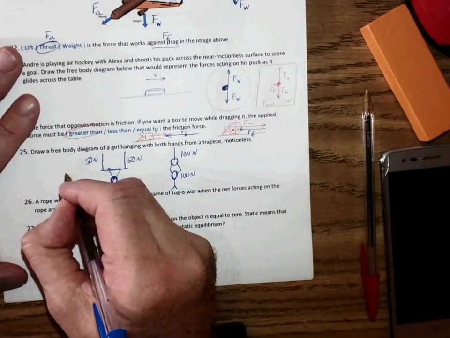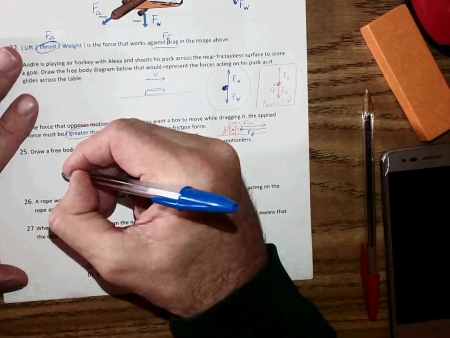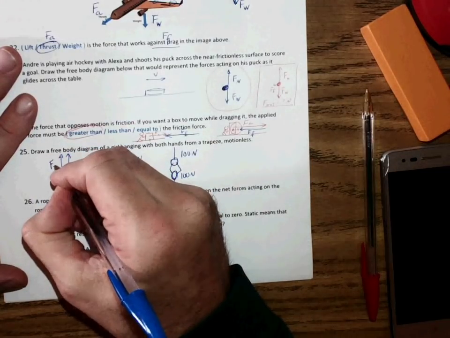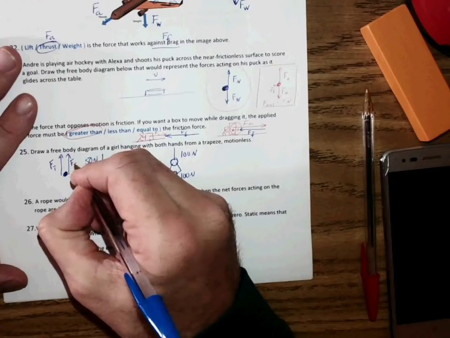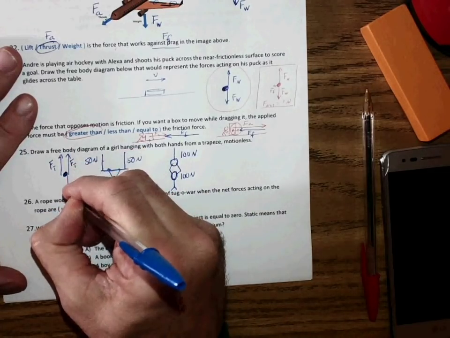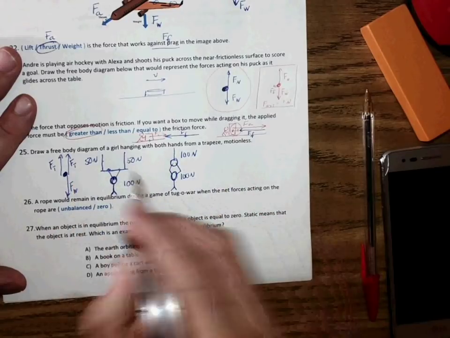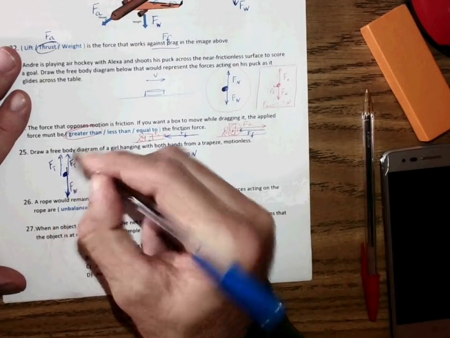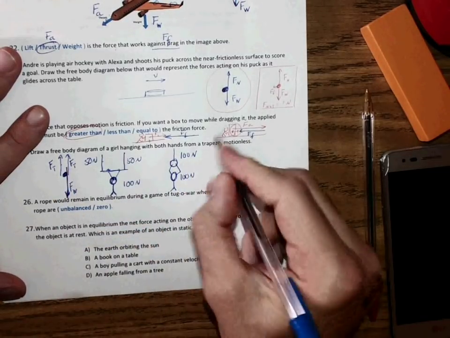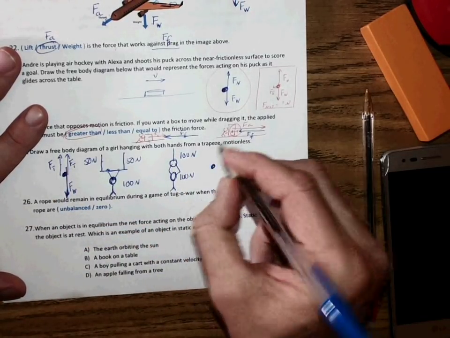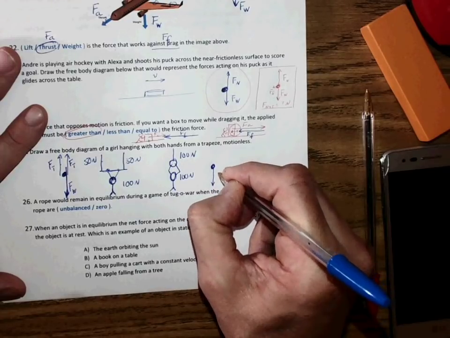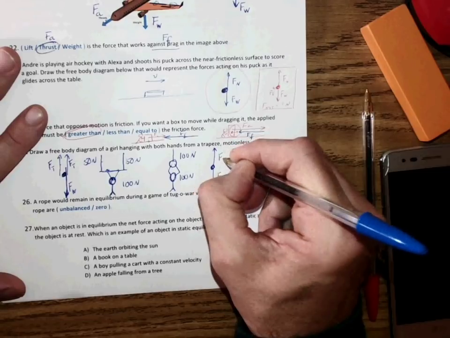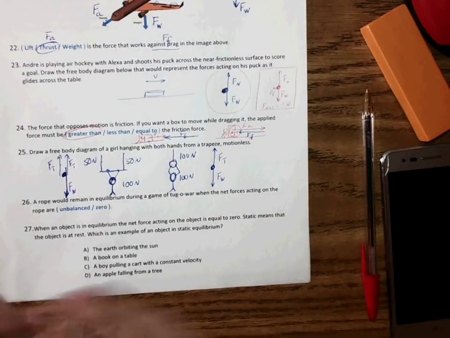So free body diagram. This one, we have an applied force or a tension force from both ropes, and we have her weight, right? And these two should equal this one. Let me draw this a little bit longer. Right? These two equal this one down. This one, different free body diagram. 100 newtons of weight, 100 newtons of tension or applied force.